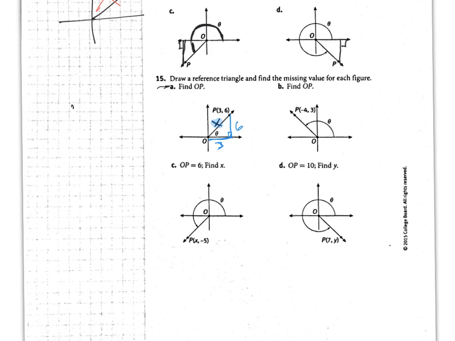So this would be 3 squared plus 6 squared equals x squared. So that's 45. And then of course you take the square root of 45. 45 is 9 times 5, so it's 3 radical 5. So OP equals 3 radical 5.